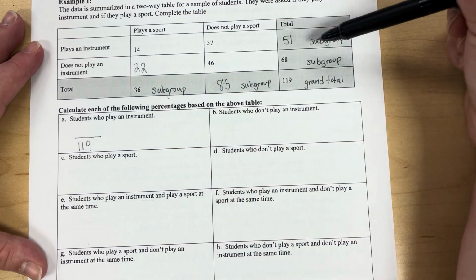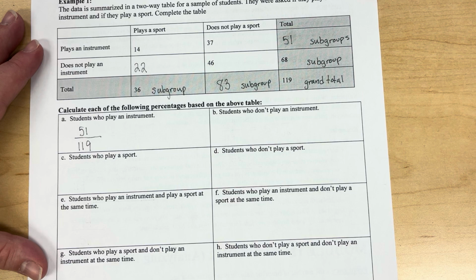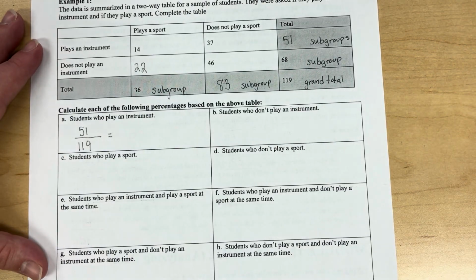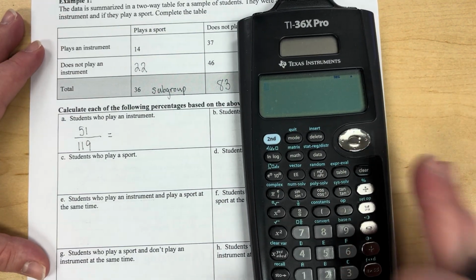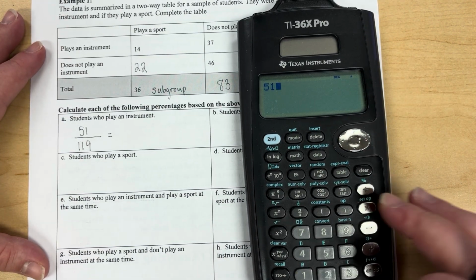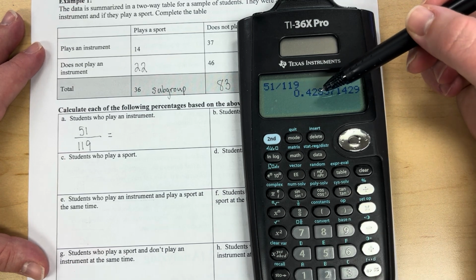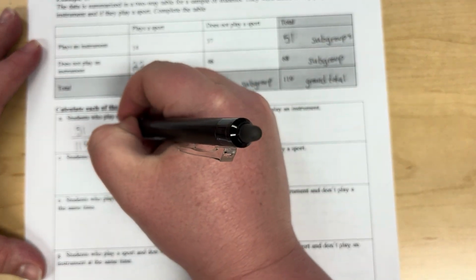Well, 51 of them do. That's how many play instruments. So it's 51 out of the 119 that I have. And then you would take your calculator and you would do that division. So I'll show it for the first one, and then after that, I'll just tell you what the answer would be. So 51 divided by 119 is going to be 0.43. So that's the same as 43%, or about 43%.